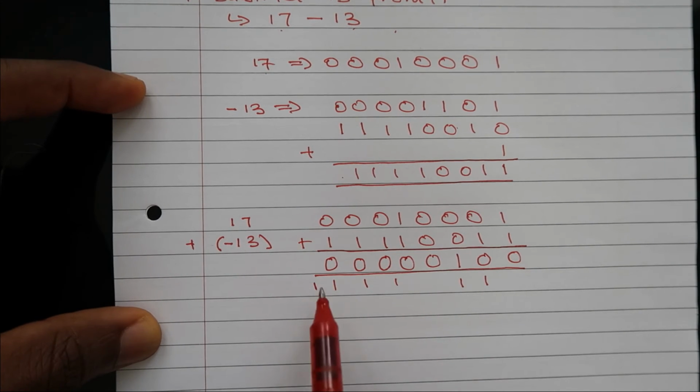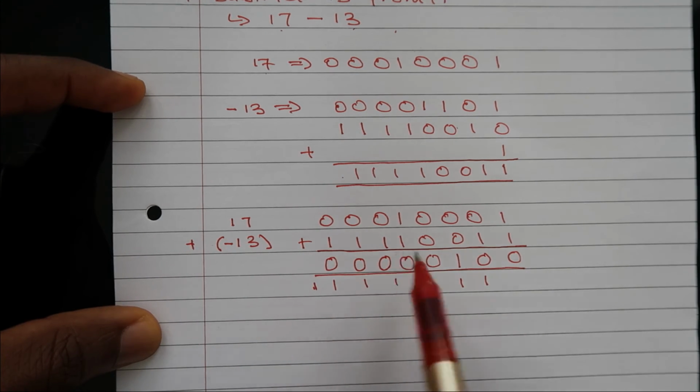Now I'm going to stop here. Some students get confused at this point on why this value isn't treated as an overflow and then we put the 1 there. No, it's not.